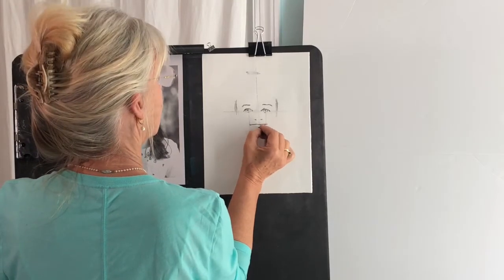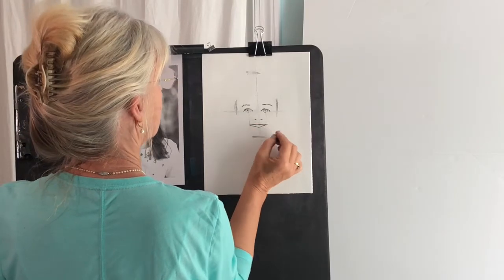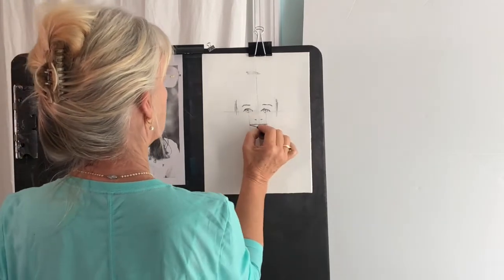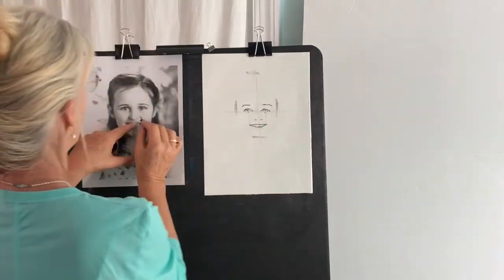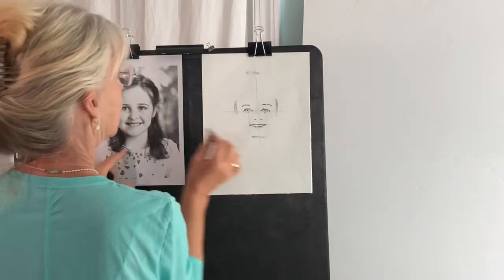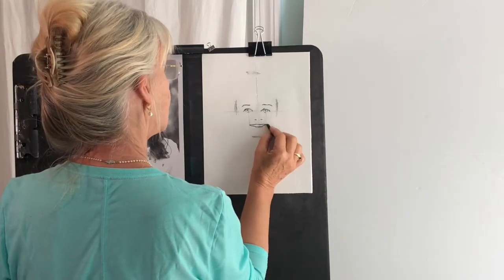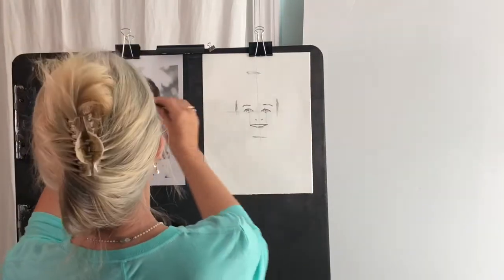Check the angle of this. Bringing your geometry back in. What's the angle? If this is vertical, what's the angle compared to that? There's that soft smile. Now her cheeks are also pulling up. Her muscles are pulling up that line there. But because she's young, you don't want to overemphasize that. Now let's do her face.